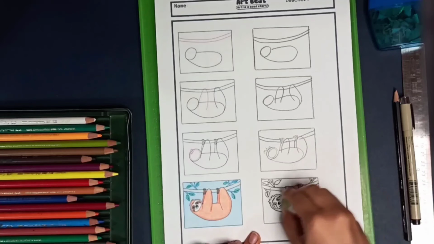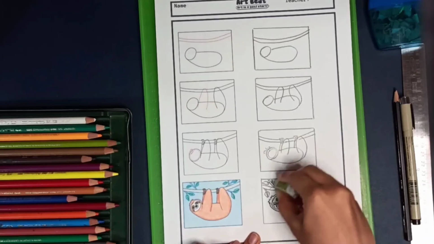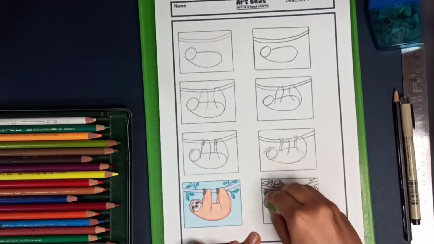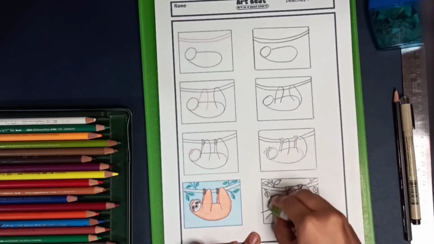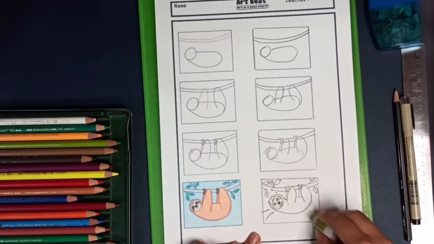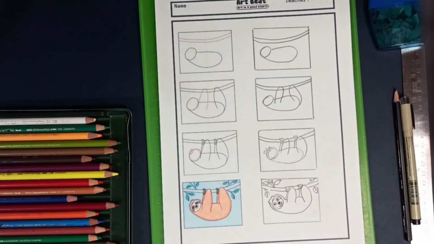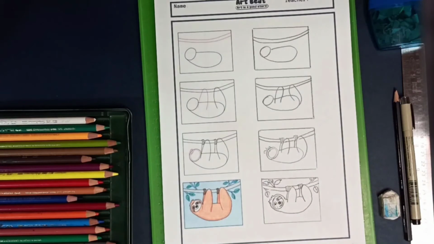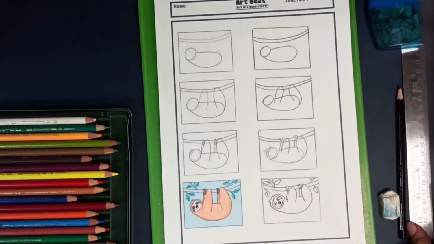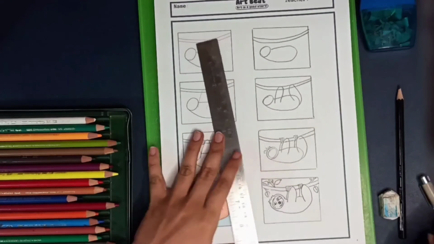As I told you, I'm erasing all the pencil marks using my eraser. So now we will start by coloring in the branch of the background with a light grey color pencil. Make sure you're coloring slowly along one direction. Avoid any white gaps.